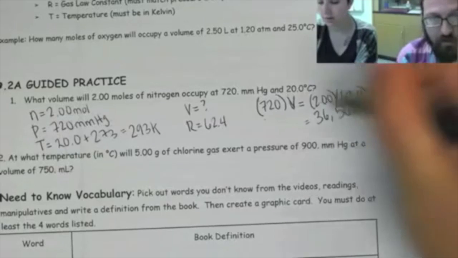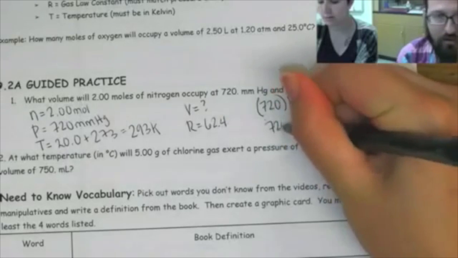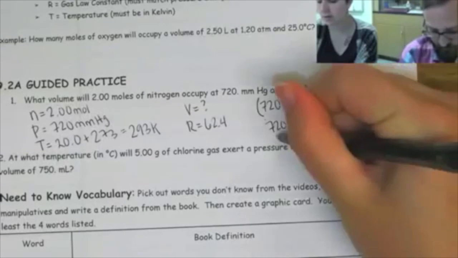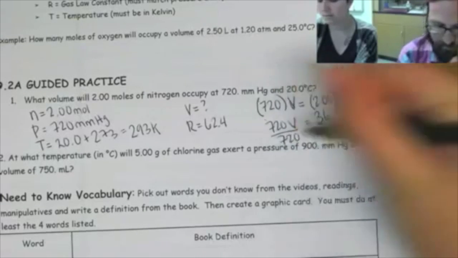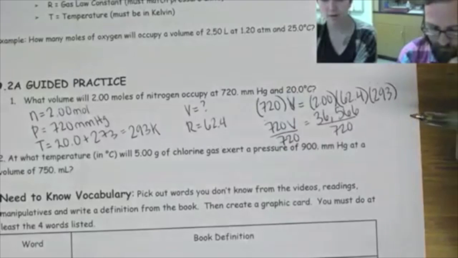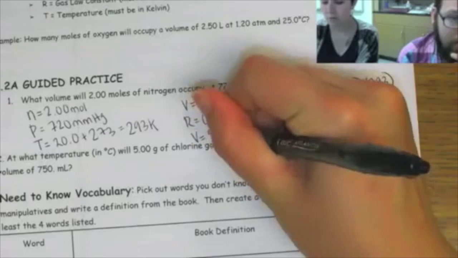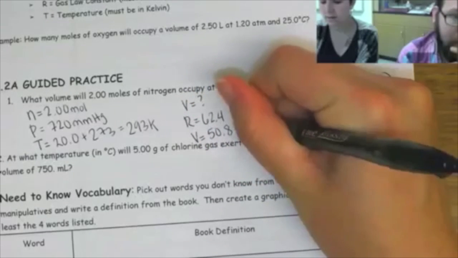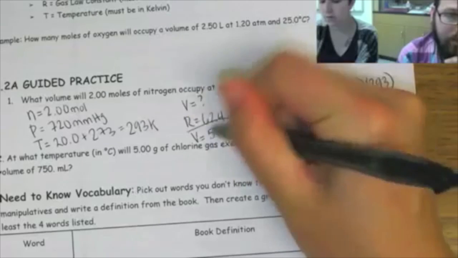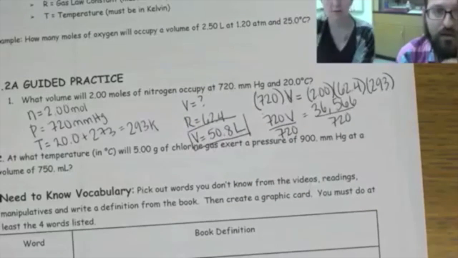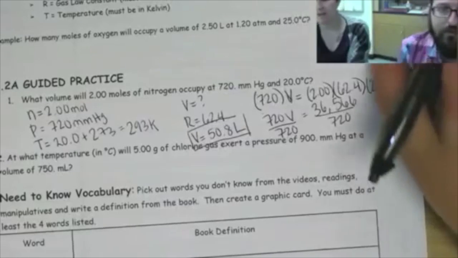Which is equal to 720 times V, and then divide by 720. And we get 50.8. 50.8, and that is in liters because it's a volume. Okay, well, that was pretty easy. I think I'm getting the hang of this. All right, let's take a look.